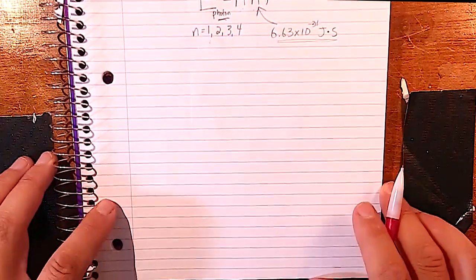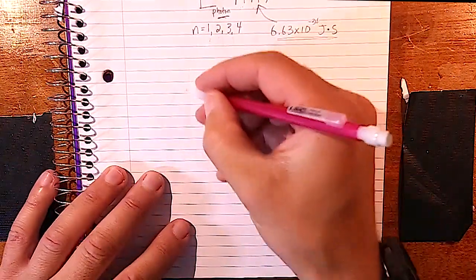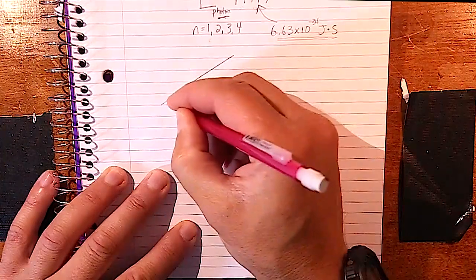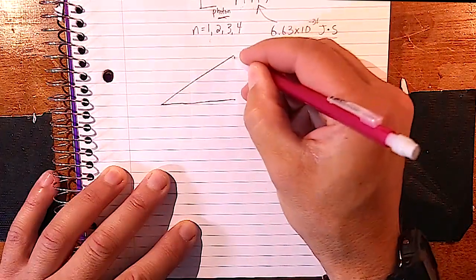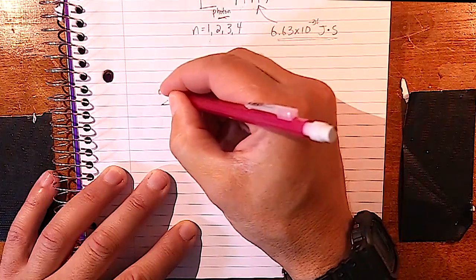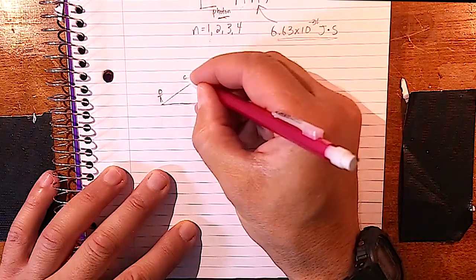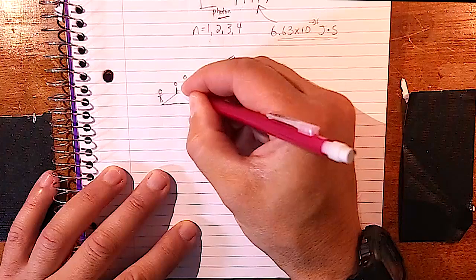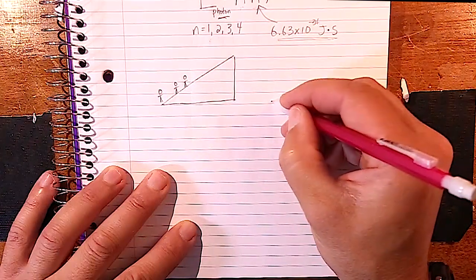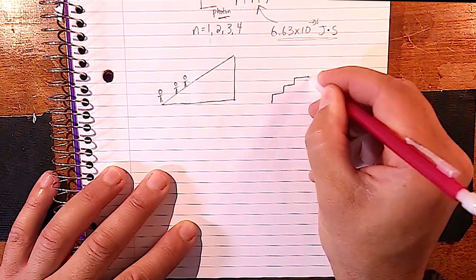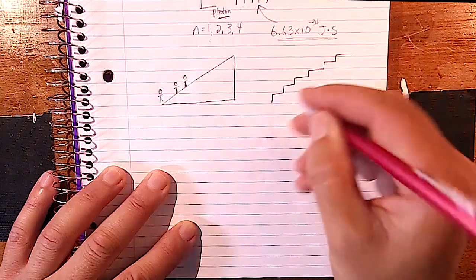So another way to visualize this whole thing is that energy was originally thought of more like a ramp. So if you're a person, you can walk up the ramp and you could stand anywhere on this ramp. And that's the way energy was thought of. But what Planck was saying is that energy is more like a staircase.